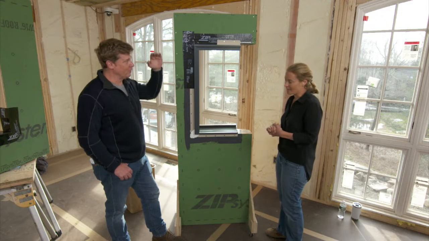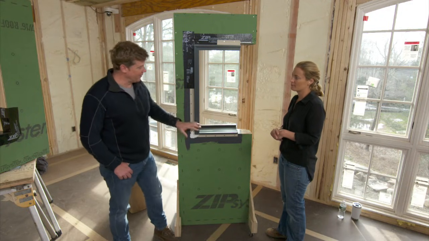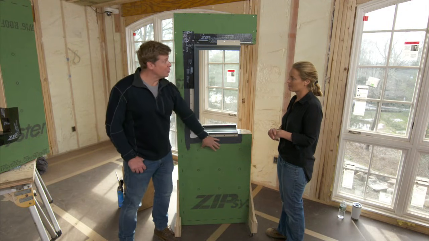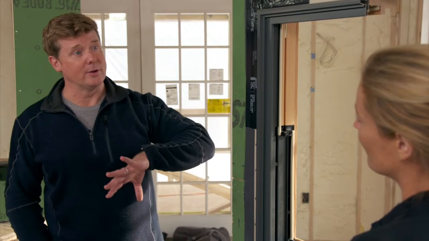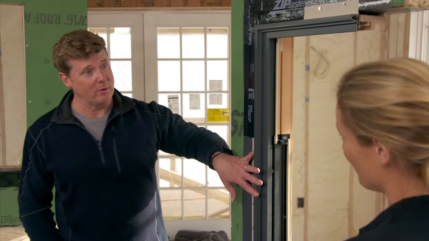Our priorities are water control first, air control second, thermal control third. Right. So we never want to do something for a thermal benefit at the expense of drainage and drying, for example. So that's our order of importance. Exactly. Water, air, thermal. The other lesson is that we want to bring those control layers into the opening. You got it. We want to make sure that those control layers are connected to the window.